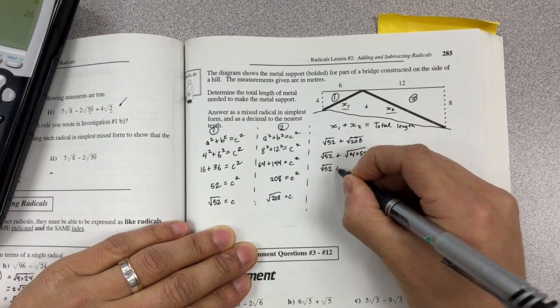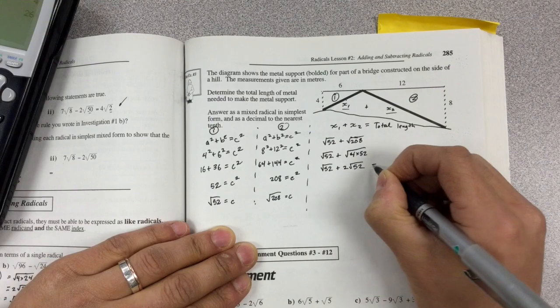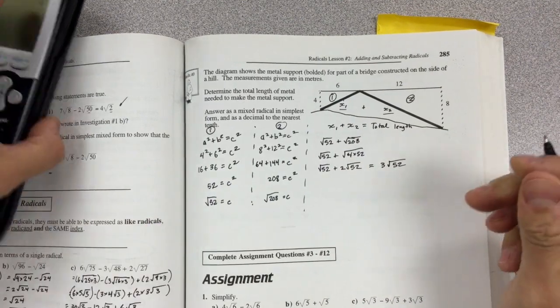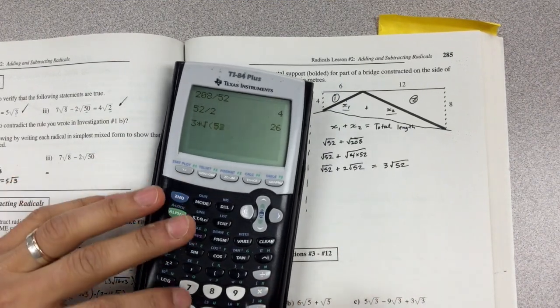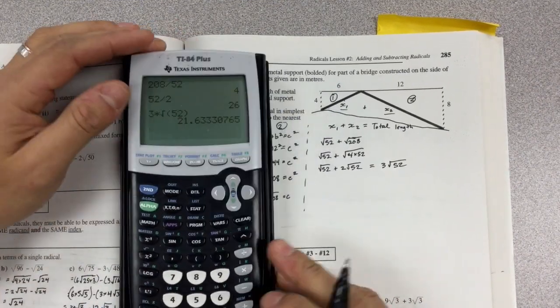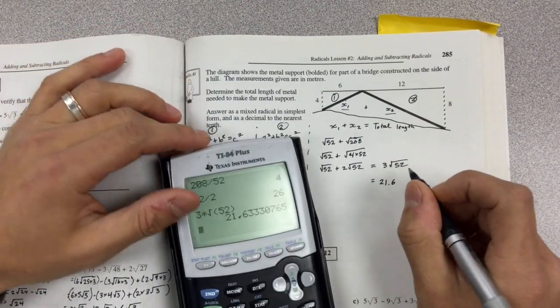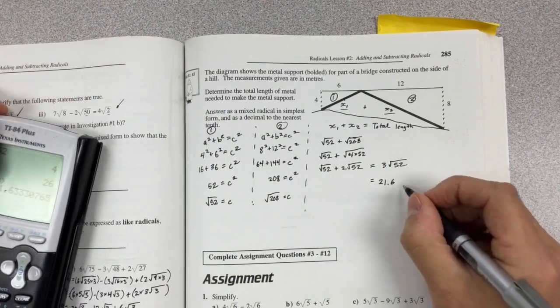So root 52 plus 2 root 52, and this equals 3 root 52. 3 times the square root of 52 is equal to 21.6. And this is in meters.